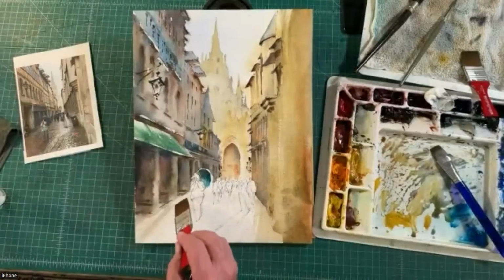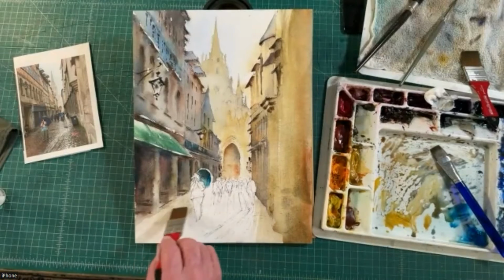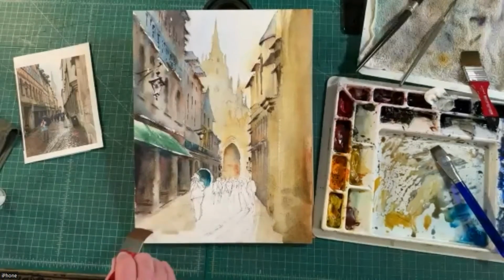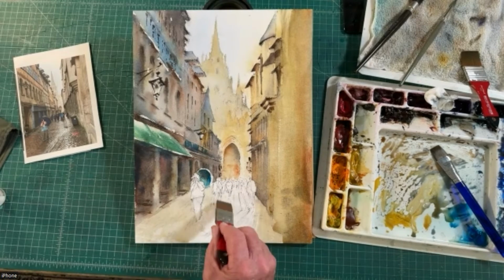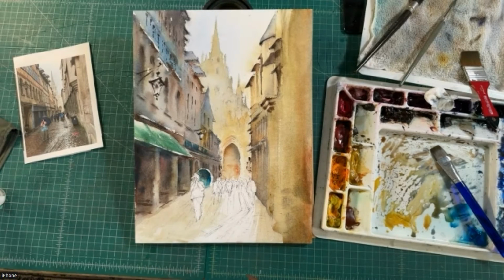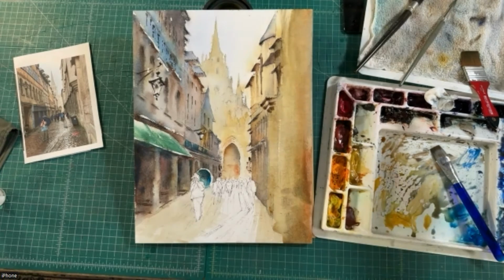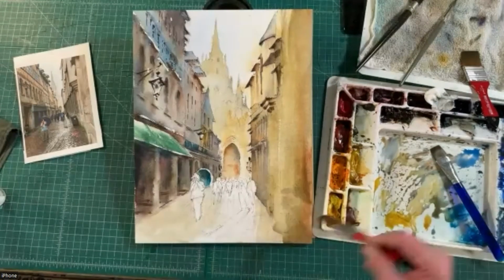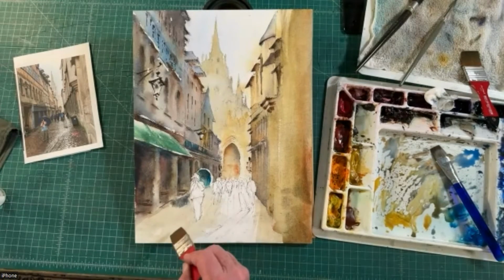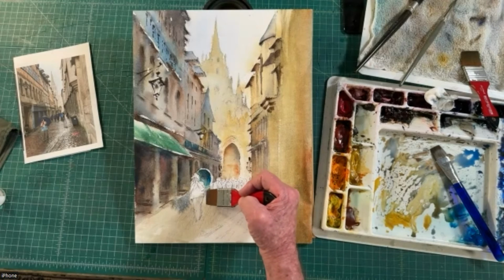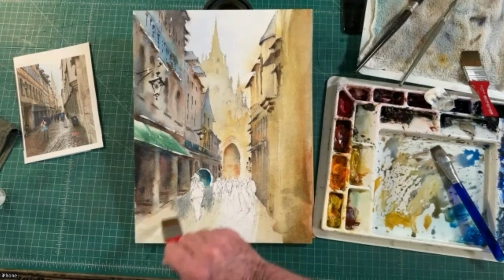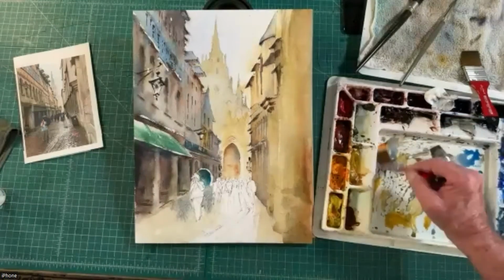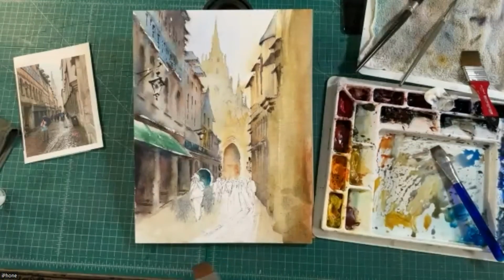There we go. And I'm going to work around my person here in the foreground. We'll call her Peggy, because that's who it was. And I'm just going to wet the surface of this, and then come in with a little bit of a cool, mix up a little bit of cobalt, pick up a little bit of raw umber. I'm going to come back in here around her, and that should all run downhill. And then as it starts moving downhill, I want to warm it up with a little bit of burnt orange.